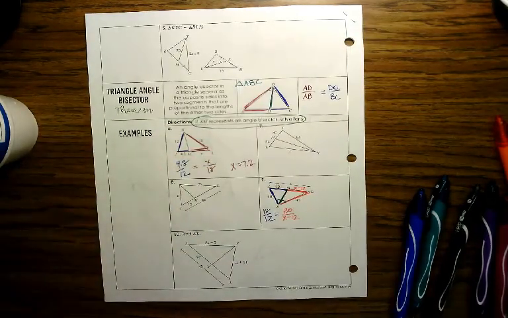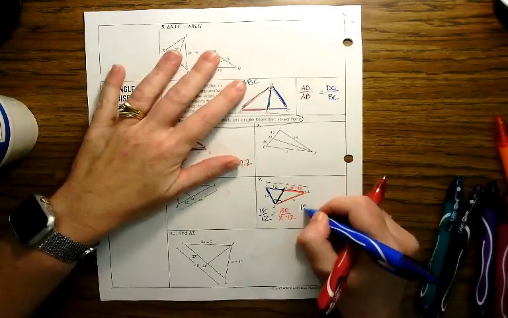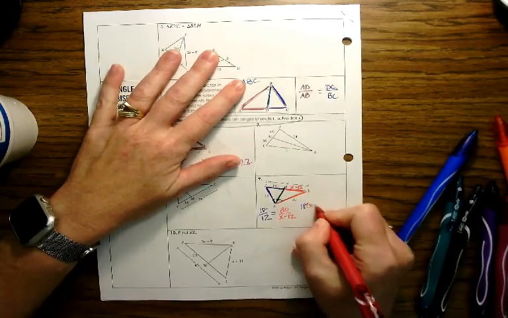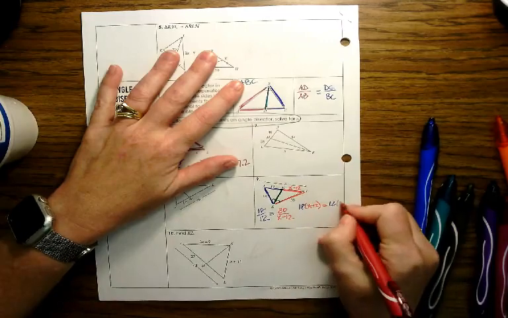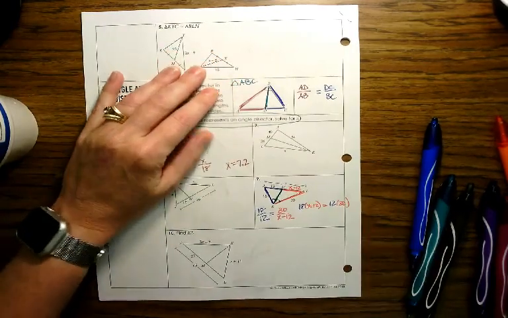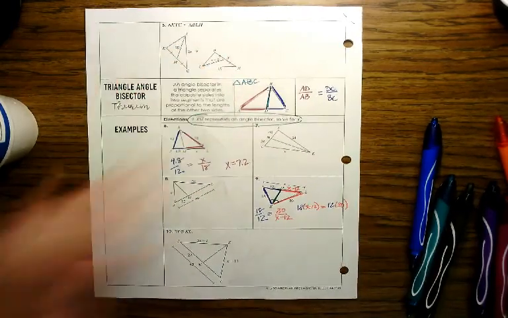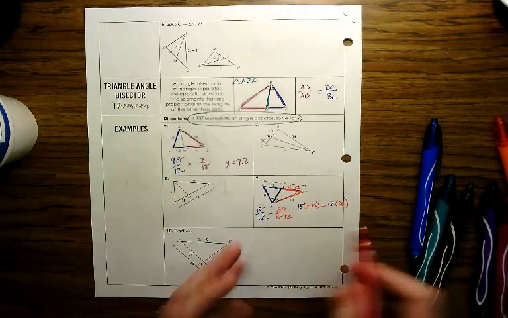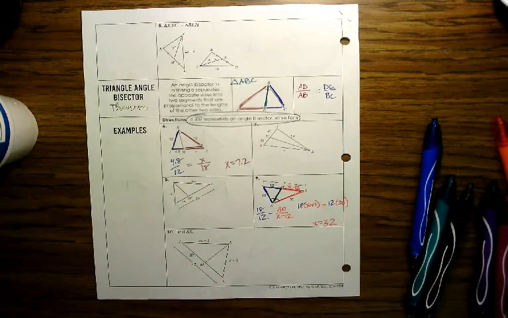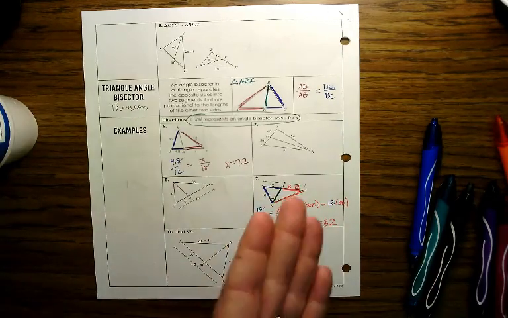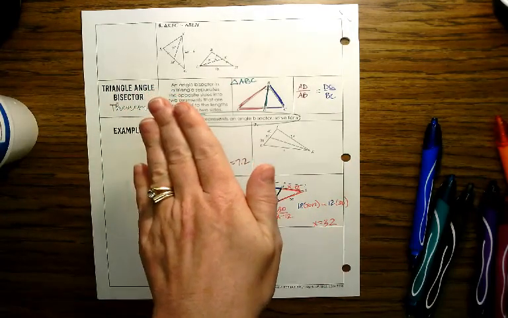So you would do 18 times the x minus 12 would equal the 12 times the x. Oh, it's just algebra still. You're still just going to distribute and get x by itself, and x comes out to be something like 32. But again, it's just setting the left side stuff equal to the right side stuff.